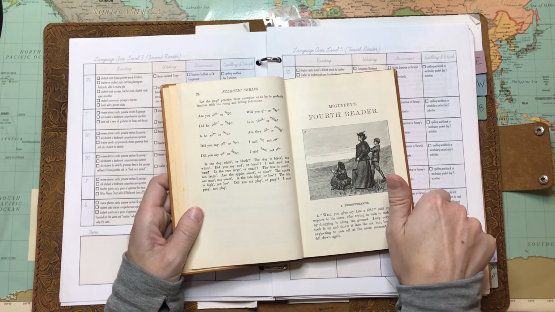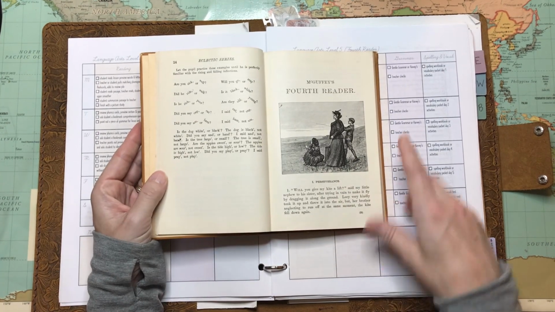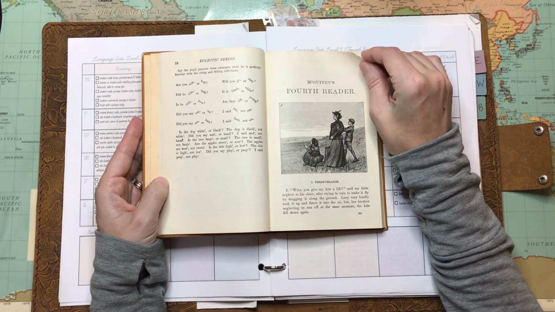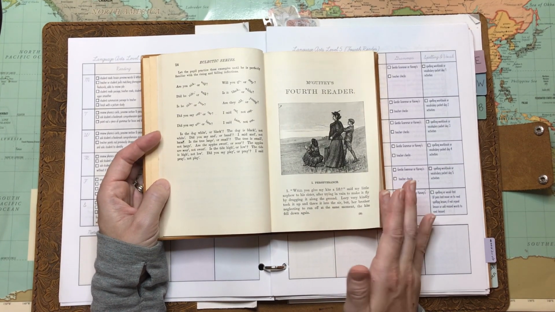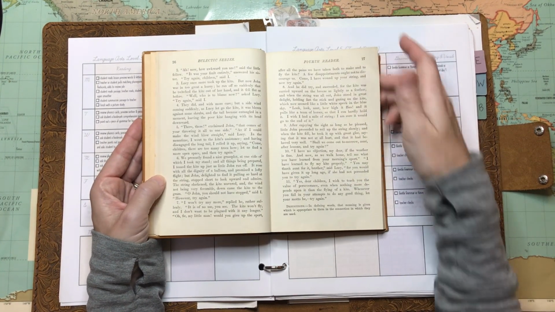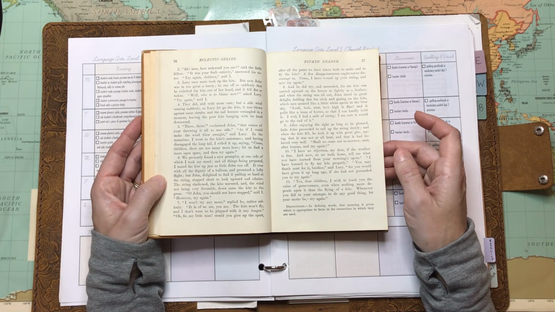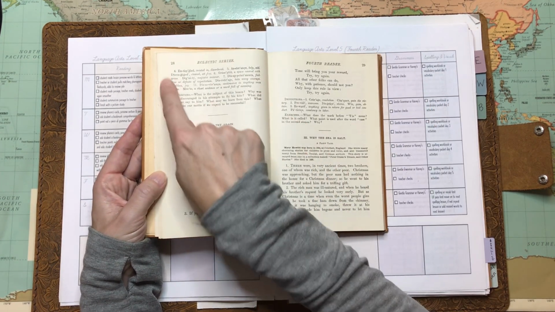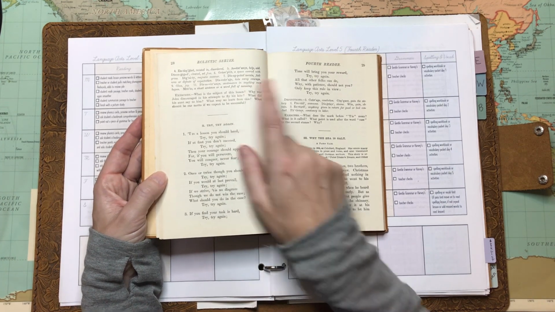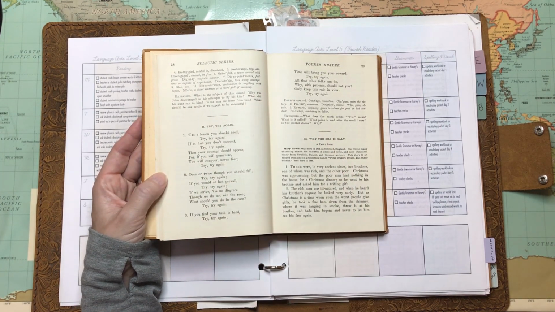So let's take a look at what a lesson looks like. Perseverance. I love that there's still visuals to go along with stuff. This one just starts straight into the reading passage. And see how much longer they're getting? This one has dialogue in it. And then at the end, it has the defined words and exercises.